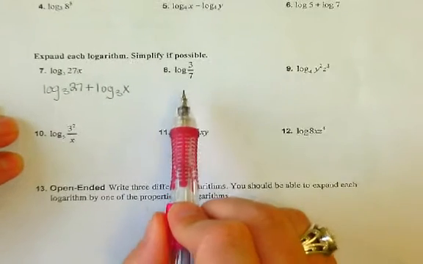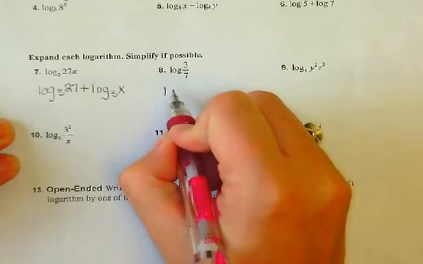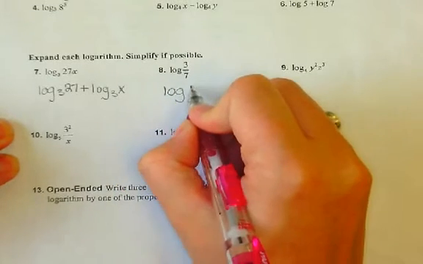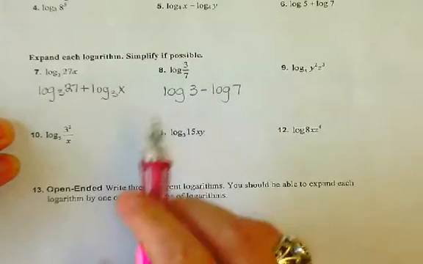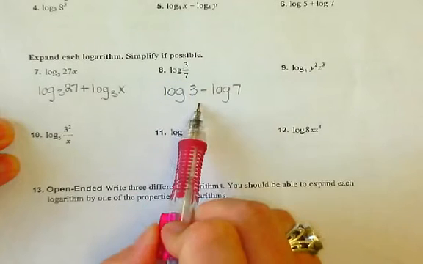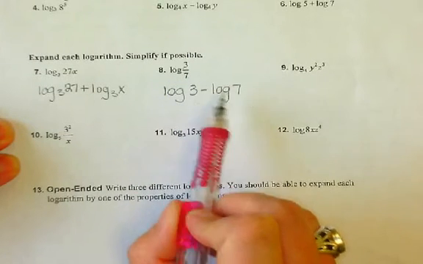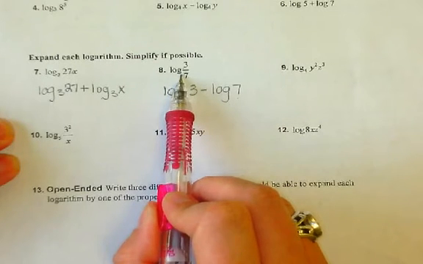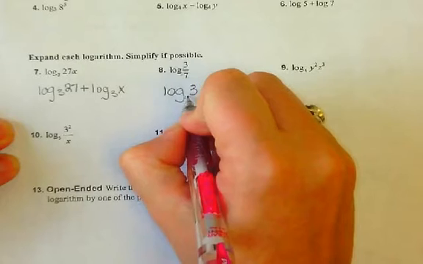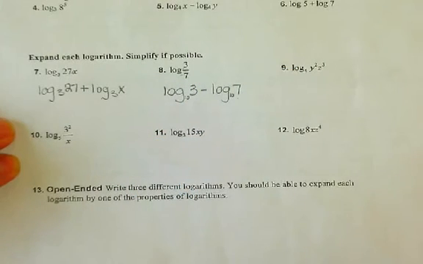Problem number 8 is an example of division. Division gets written as subtraction. Notice that the 3 was on top, so it comes first. 7 was on the bottom, so it comes second. Also notice for this problem that there is no base written, so when that occurs, our base is understood to be a 10. Now you can write it in or you can leave it out. That's completely up to you.